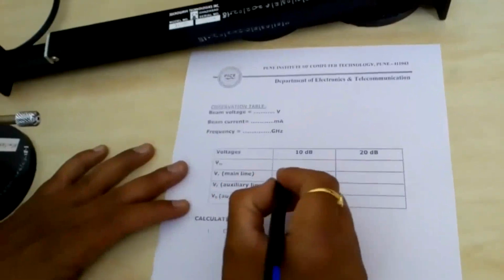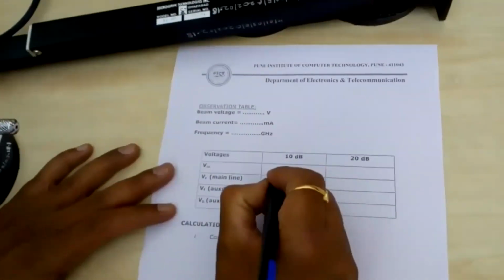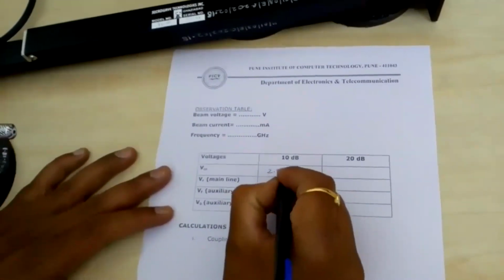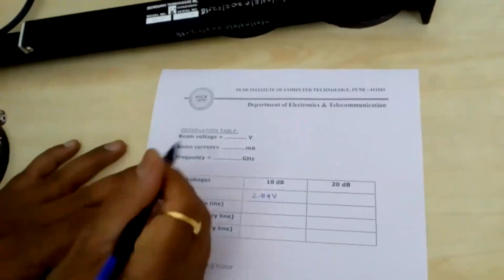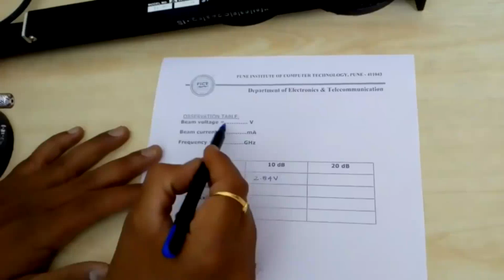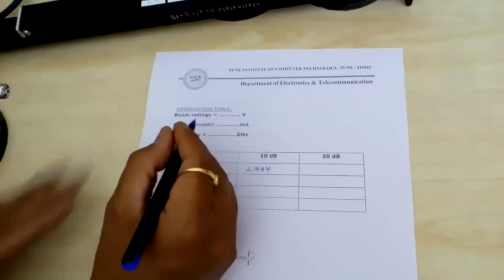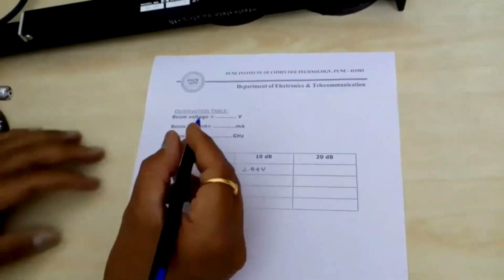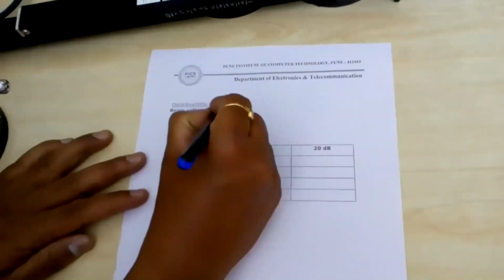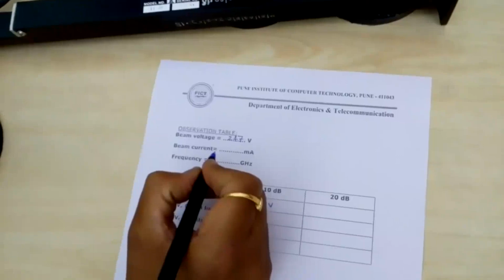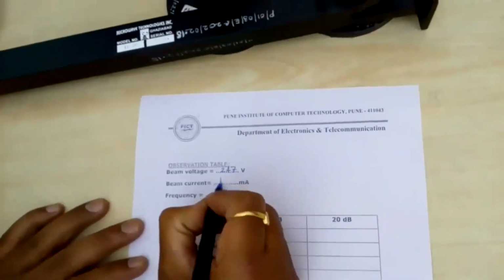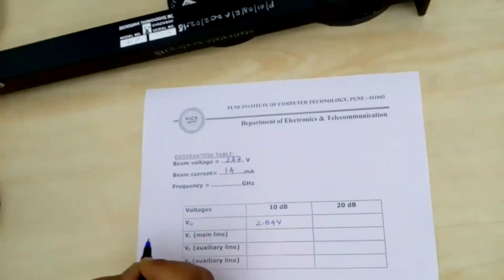So I can write here V in as 2.84 volts. Similarly, I should write how much the beam voltage is. So beam voltage is 247 volts DC. Beam current is 14 milliampere.